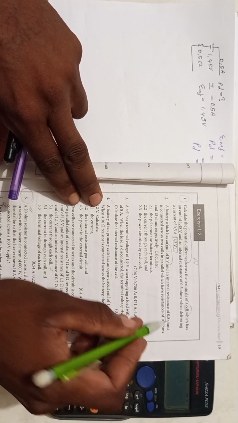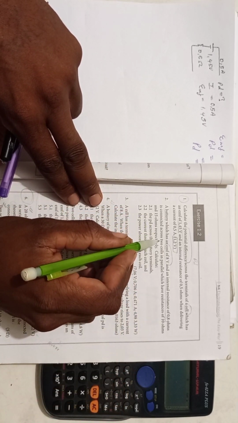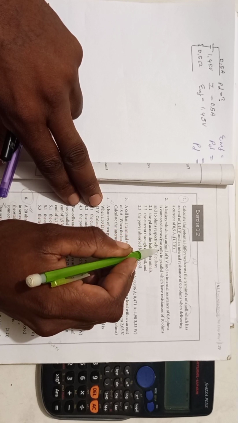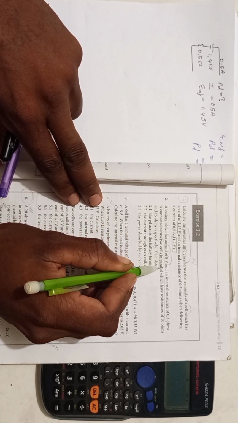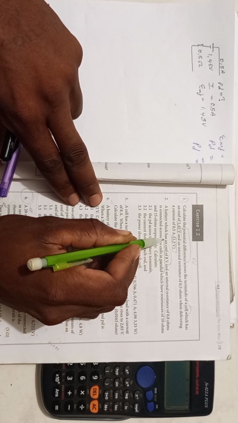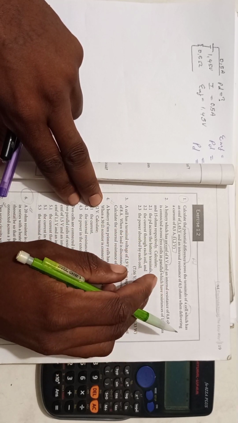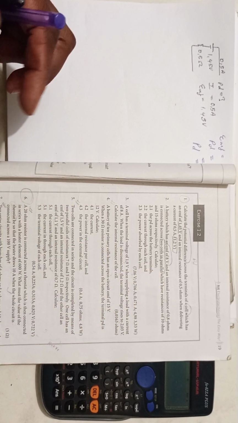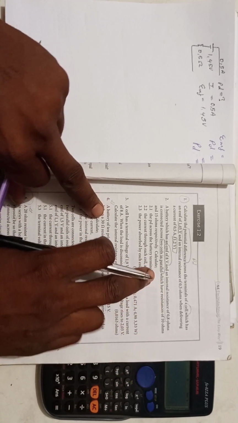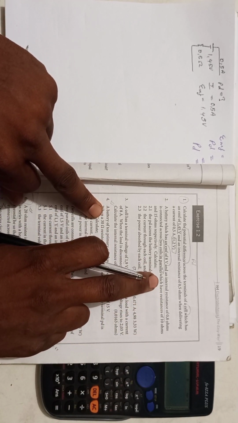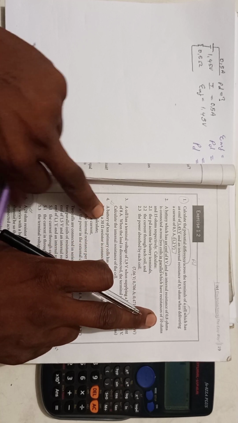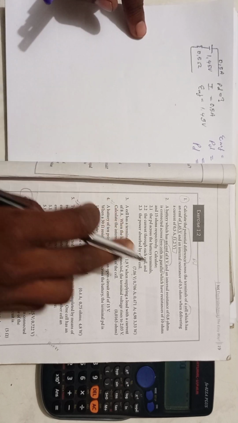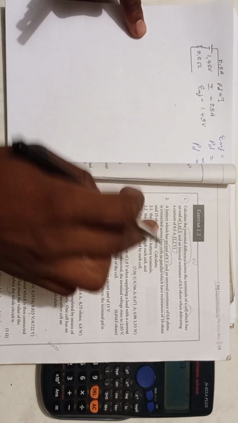We are told that it is connected across 2 coils in parallel, which have resistances of 10 ohms and 15 ohms respectively. So we have a battery and 2 coils that are in parallel.